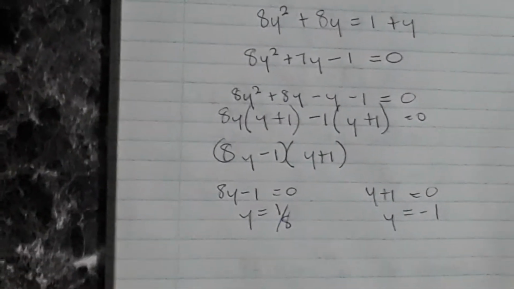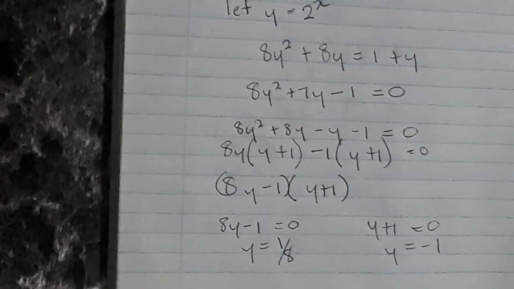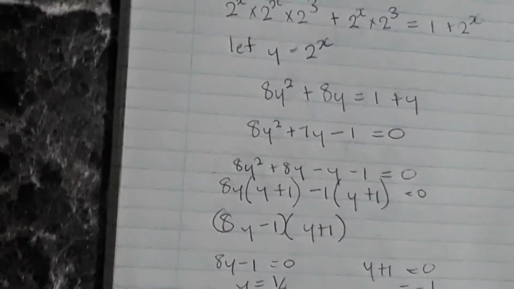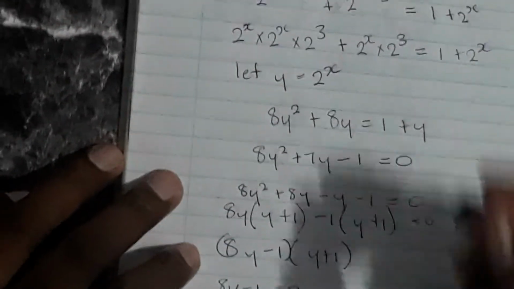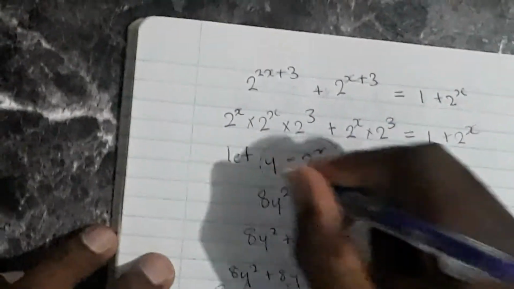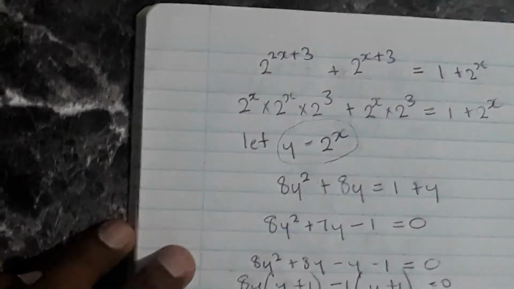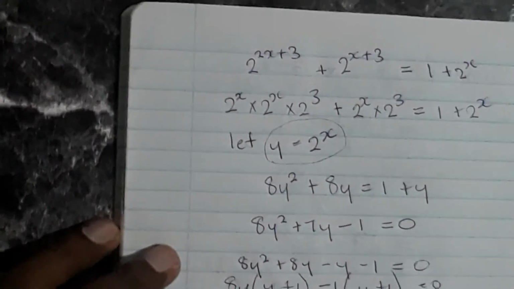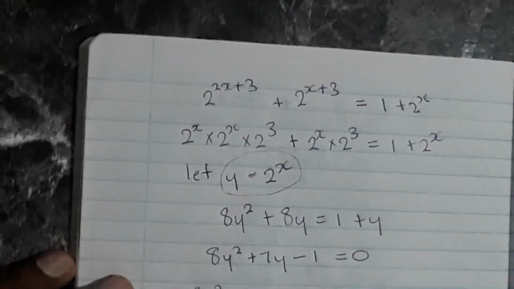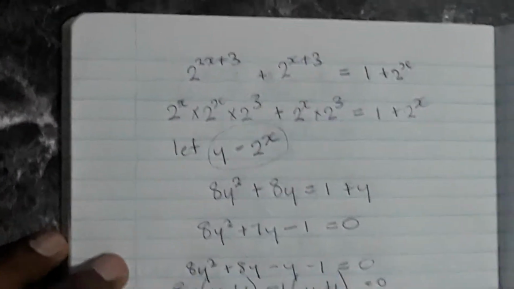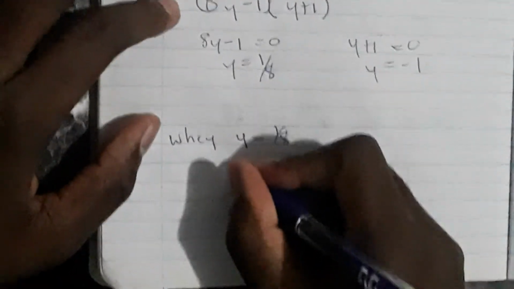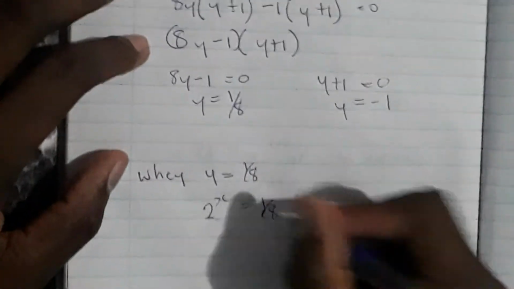So to find the value of x, we use the equation where we let y equal 2 to the x. Okay, so we're gonna say when y equal 1 over 8, 2 to the x is equal to 1 over 8.